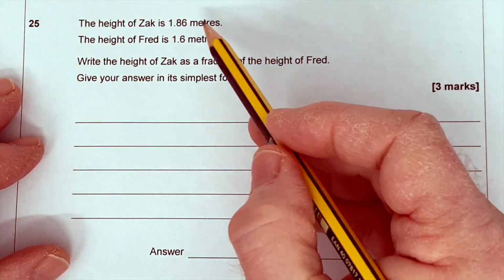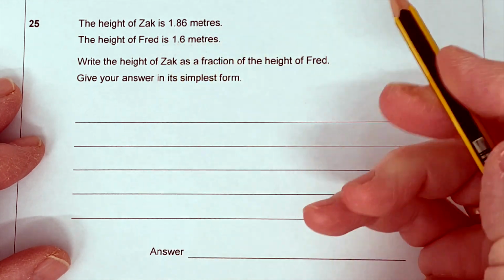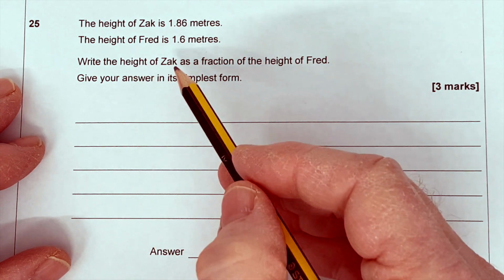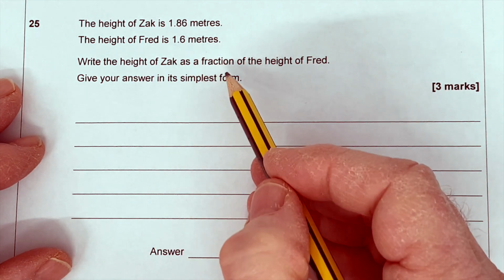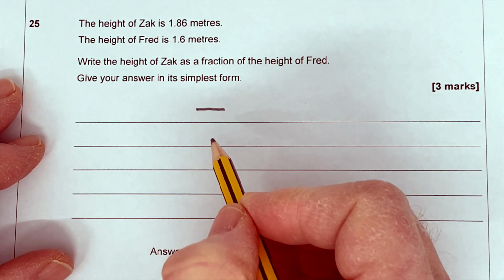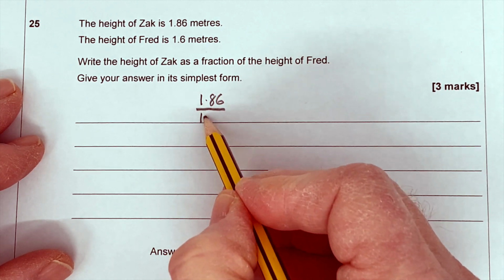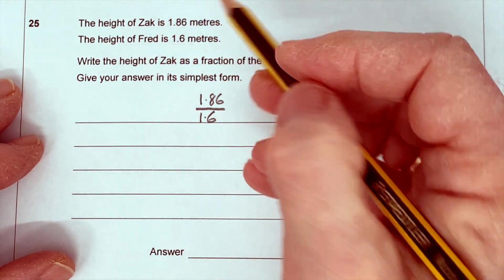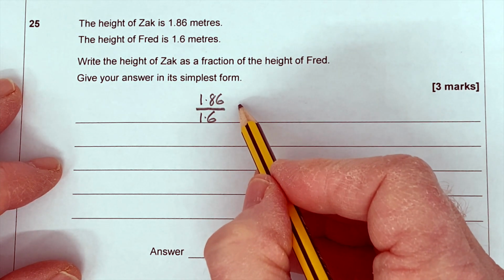Question 25. The height of Zach is 1.86 meters. The height of Fred is 1.6 meters. Write the height of Zach as a fraction of the height of Fred. So if we're going as a fraction, we're going to need a line. What goes at the top? What goes at the bottom? Well, Zach's height goes at the top. Fred's height goes at the bottom. We're writing the height of Zach as a fraction of the height of Fred. Now you can see this is an improper fraction, top-heavy fraction.